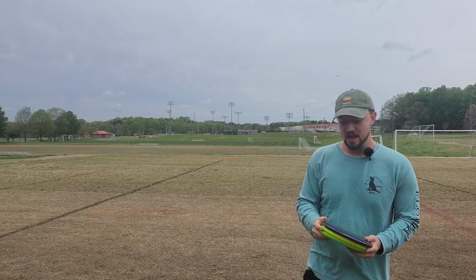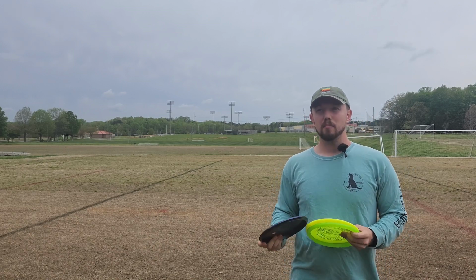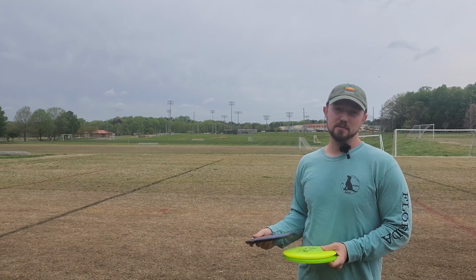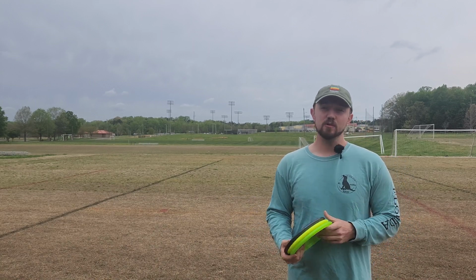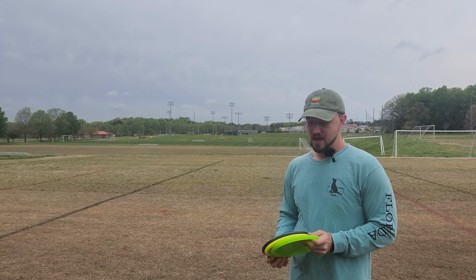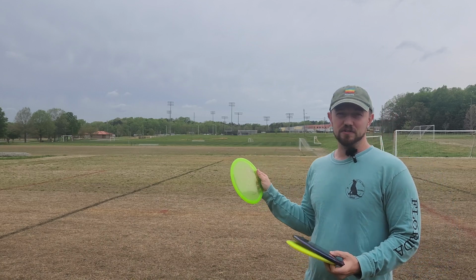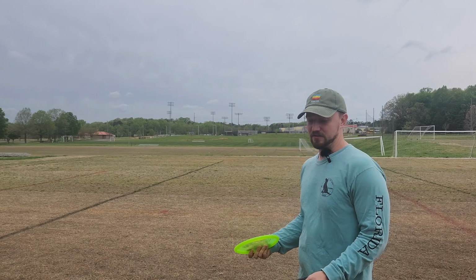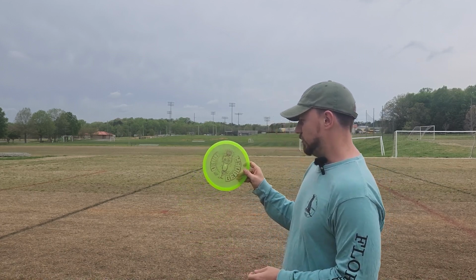I tend to stick to more neutral discs, so not something super overstable and not something super understable. In windier situations, these discs can be a lot more likely to get away from you. But if you find that perfect neutral disc, you can really crush some huge distance shots, which can be a lot of fun. Like I have this MD1 Mindbender here.